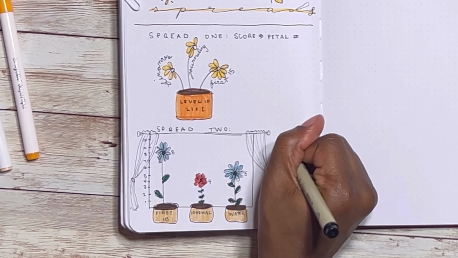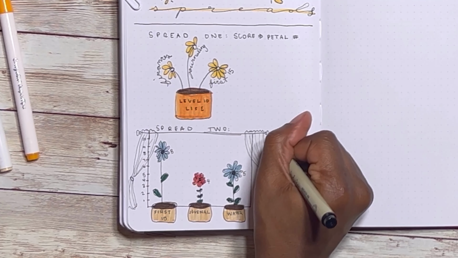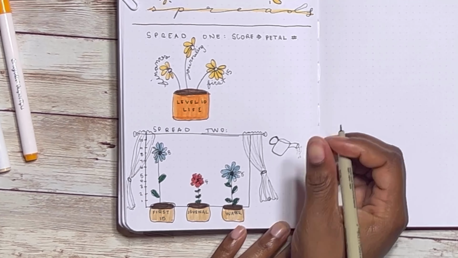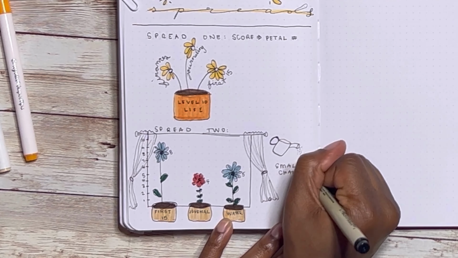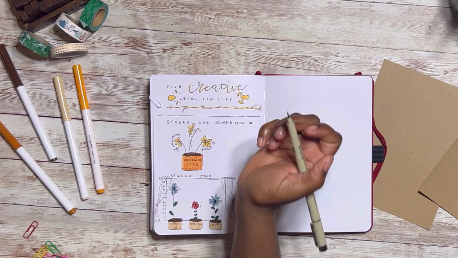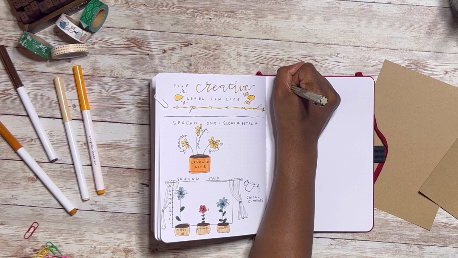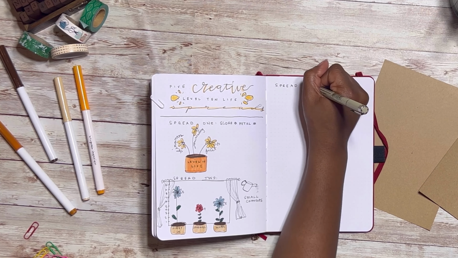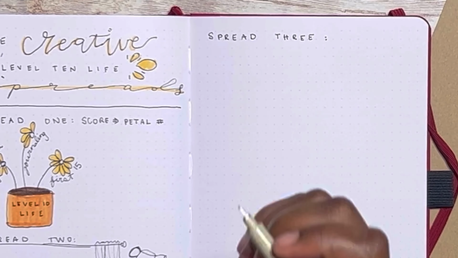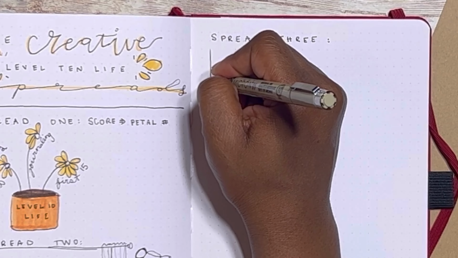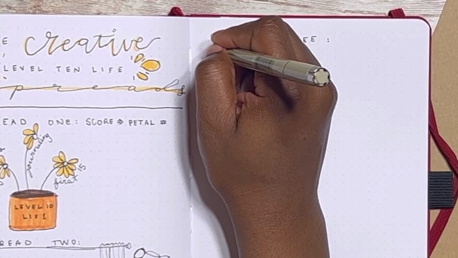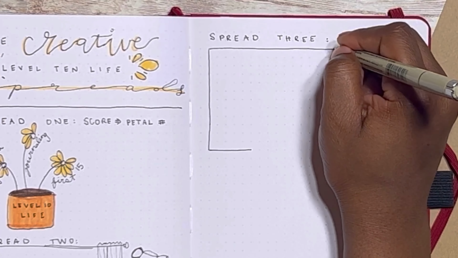And if you saw the video that I just recently posted on the 5 simple spreads for level 10 life, you know that I am going to use this space on the side as a way of a reflection or goals for the future. This spread, I am going to use the words small changes, which is something I used in my quarter 2 reflection in order to prepare me for the upcoming months. So the next spread 3 is going to be a bookshelf.